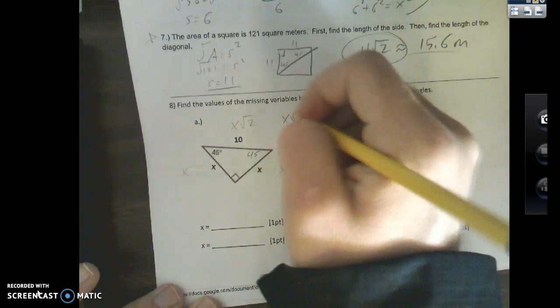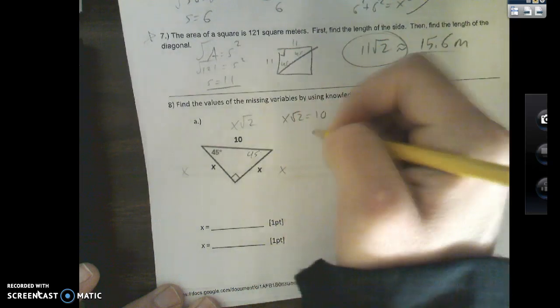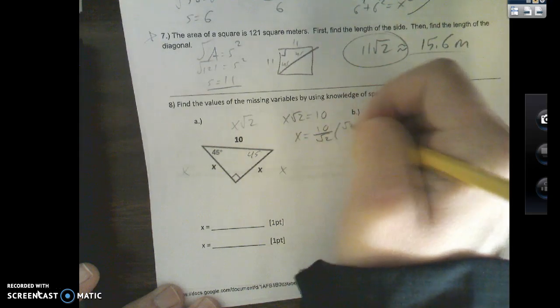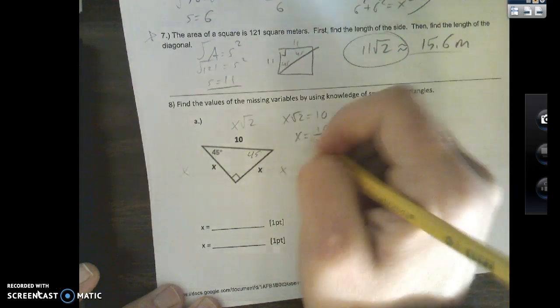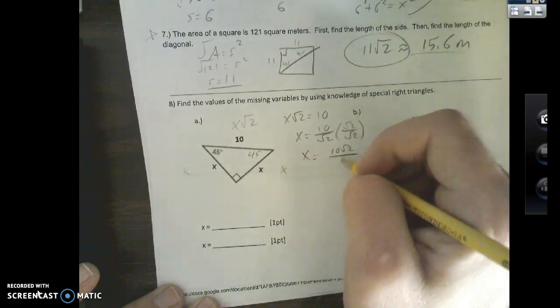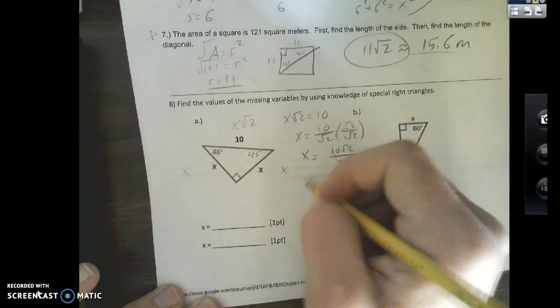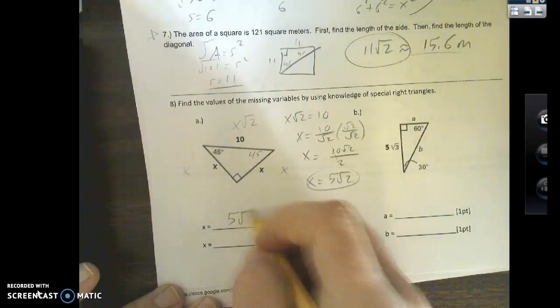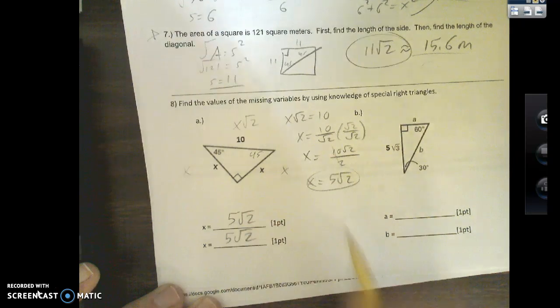Now, if you really wanted to, you could show all of this work. Divide by root 2, x equals 10 over root 2, rationalize top and bottom. I know I'm going really quick here, but running out of time. Square root of 2 times square root of 2 is square root of 4, which is 2. This cancels out to be 5 root 2. Therefore, each of these is 5 root 2.